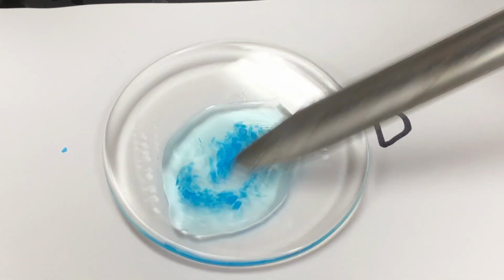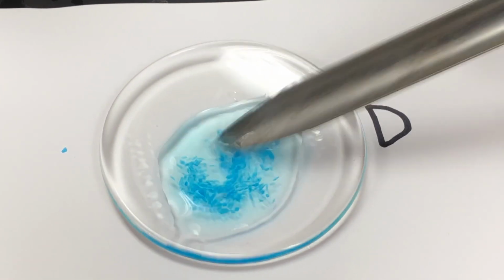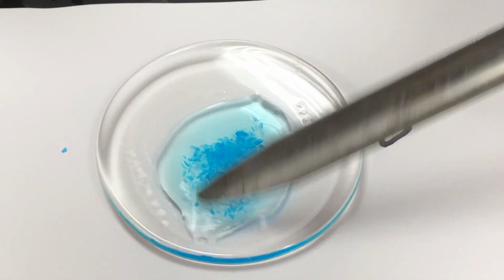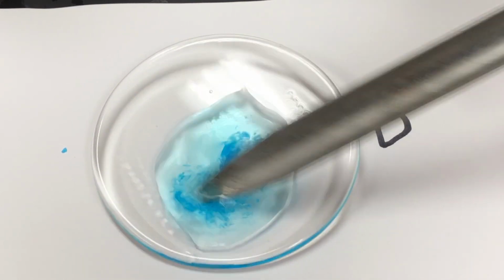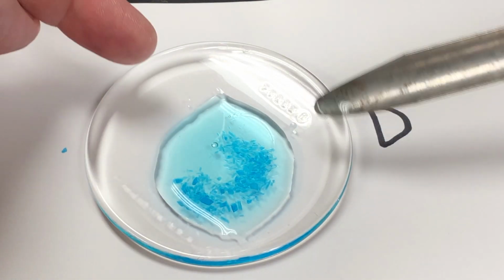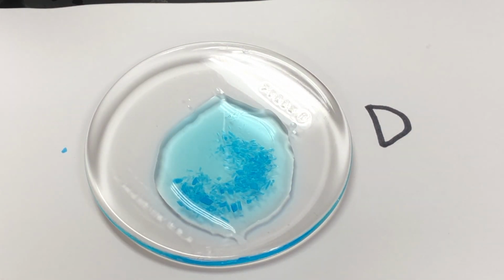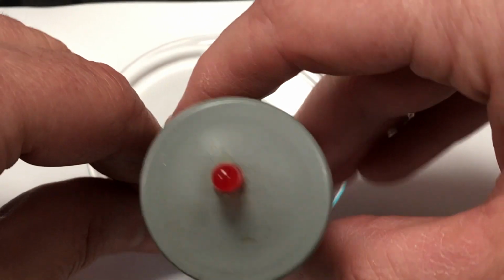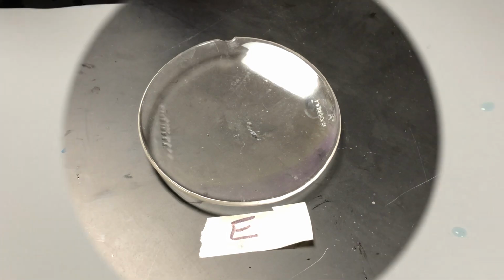But I want you to notice that as it dissolves, notice the color of the solution. Now this one does take a little bit of time to dissolve, but notice the color of the water around it. You can see it has a bluish tint. And that's going to be a good indicator of its solubility as well.